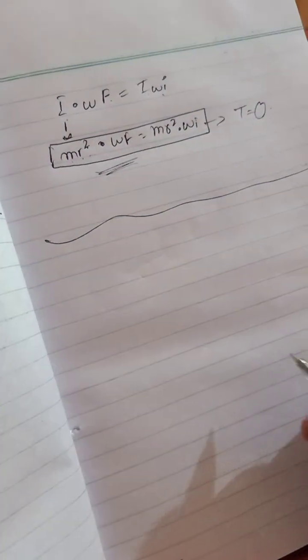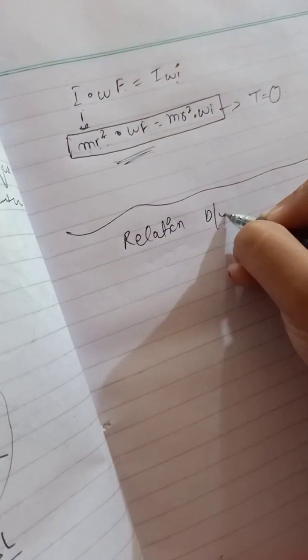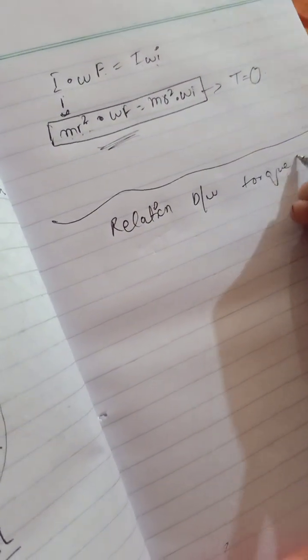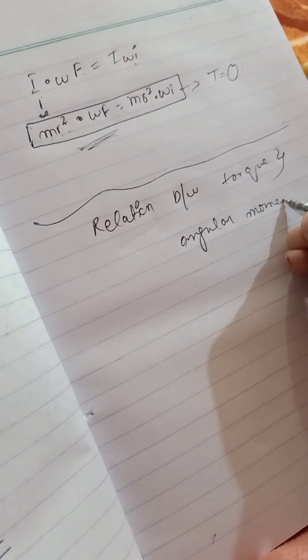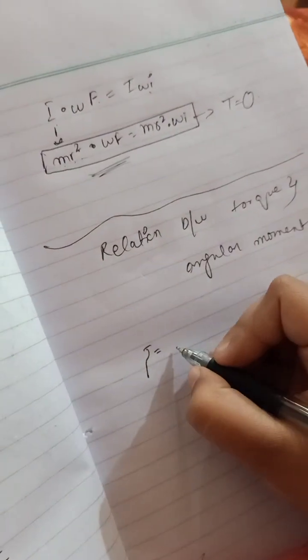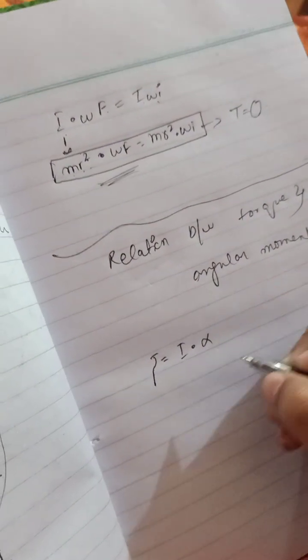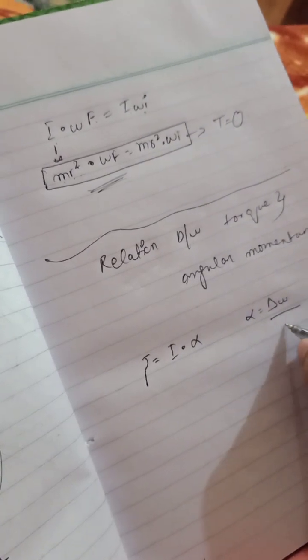Okay, after that we have the next topic, that is the relation between torque and angular momentum. As you all know, we have the formula of the torque, that is I into alpha. Alpha is equal to the change in angular velocity upon time.